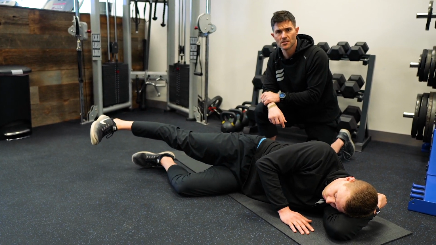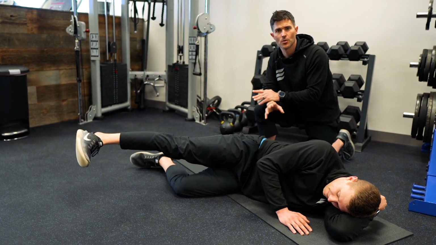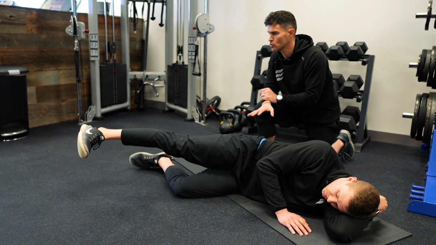So we're going to do this for about 2 sets of 20 repetitions. You're going to give yourself a minute in between each set. You want to do a nice slow controlled arc.